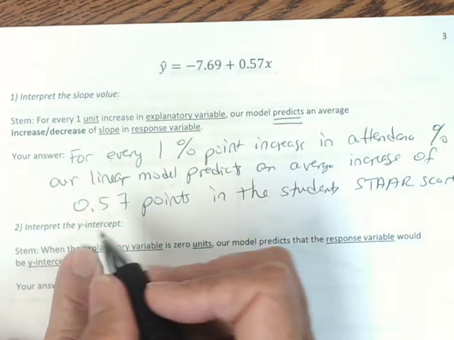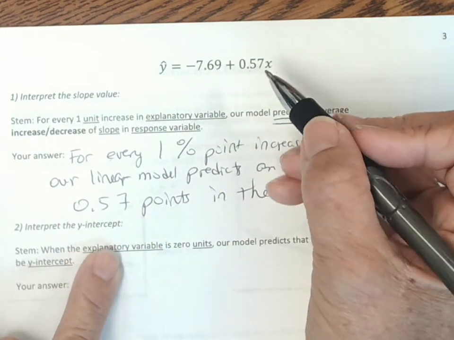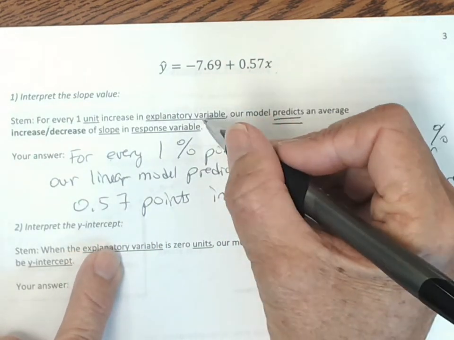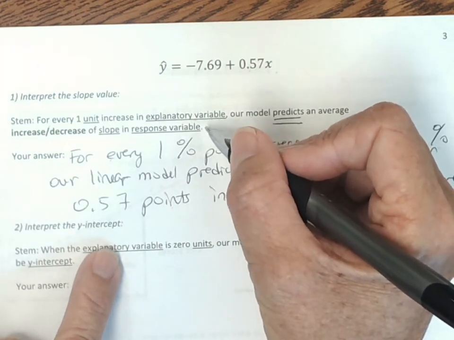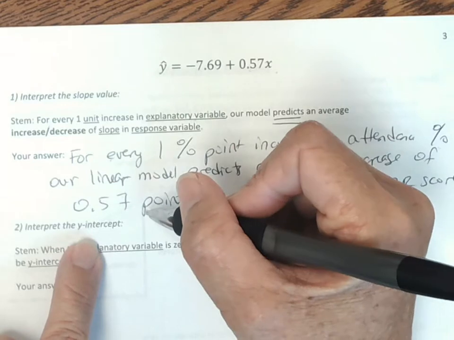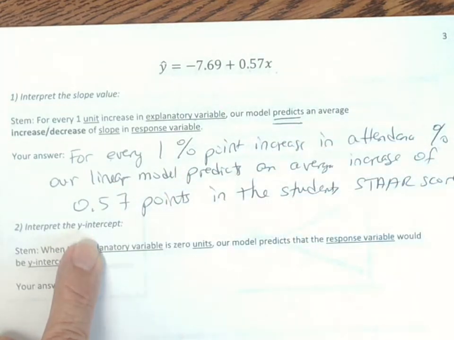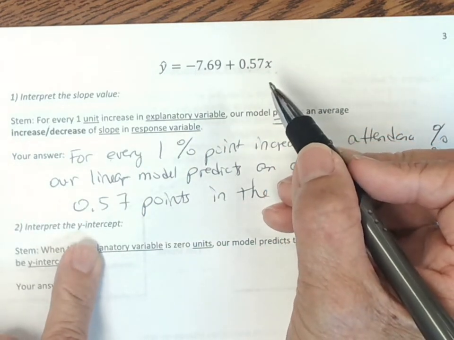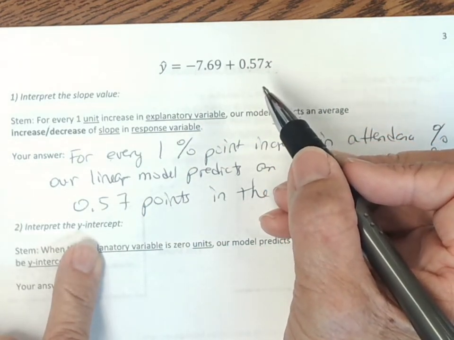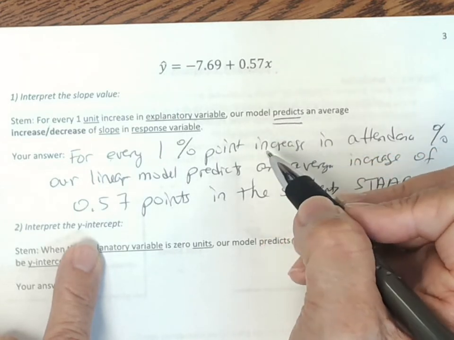Okay? To interpret the y-intercept, that simply means, what if your explanatory variable was 0? Right? That's what the y-intercept is, the y value when x is 0. Well, if x is 0, x represents the attendance percentage.